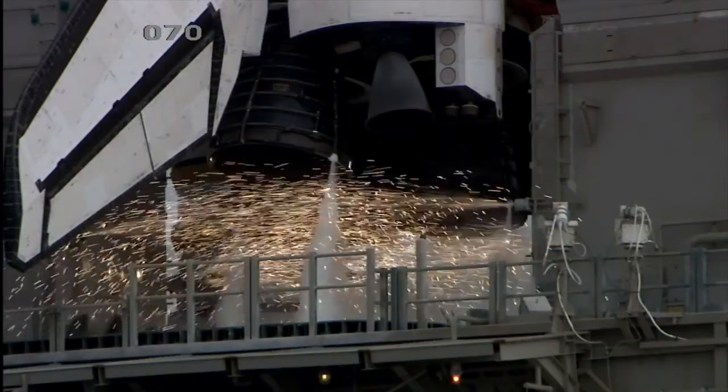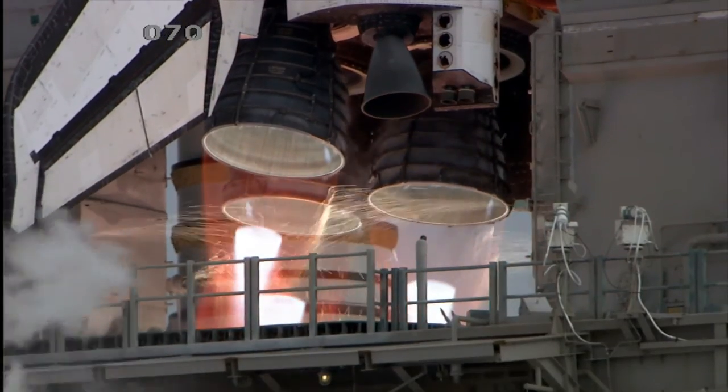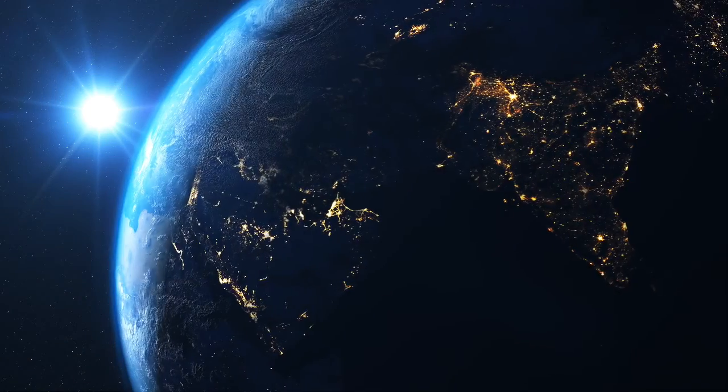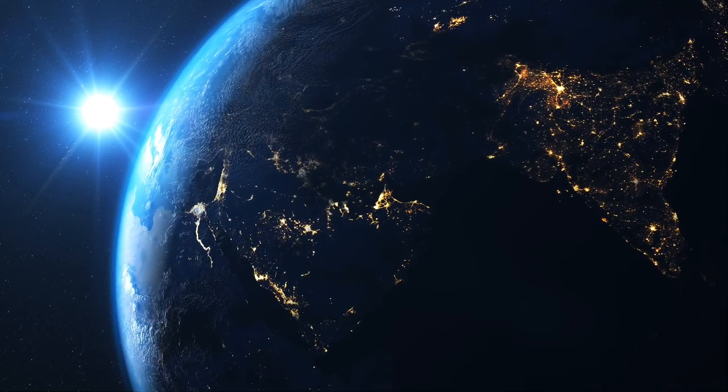Ultimately, it's up to us, as the next generation of scientists, engineers, and innovators, to choose how to go forth. As Konstantin Tsiolkovsky himself said, Earth is the cradle of humanity, but we cannot remain in the cradle forever.